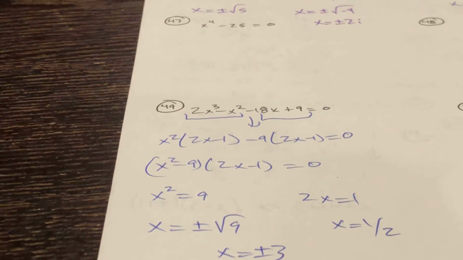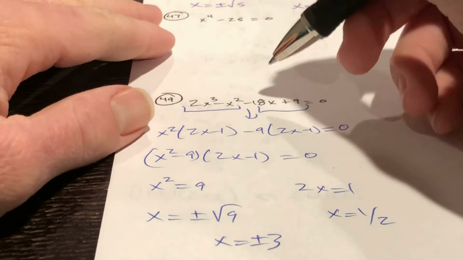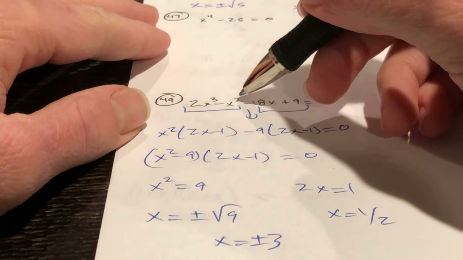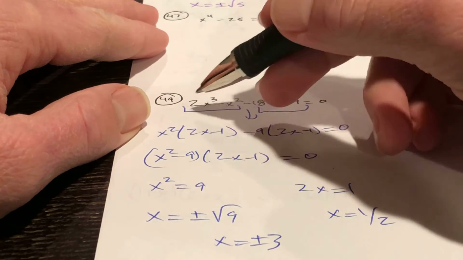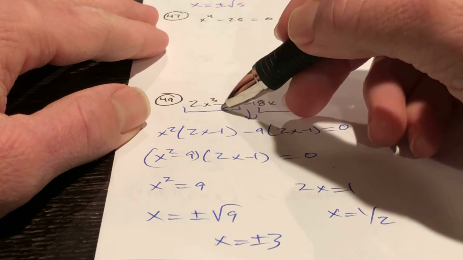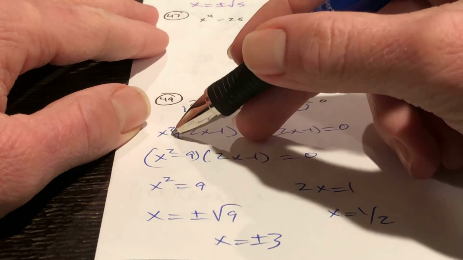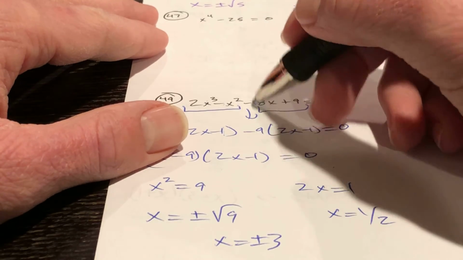Last two questions here. Factoring by grouping. 4 terms means you're going to factor by grouping. These can be on the harder side. These two have an x squared in common. Factor out the x squared. 2x to the third: if I take an x squared away, I'll be left with 2x. Minus x squared divided by x squared is 1, not 0. Bring down the negative sign in the middle.